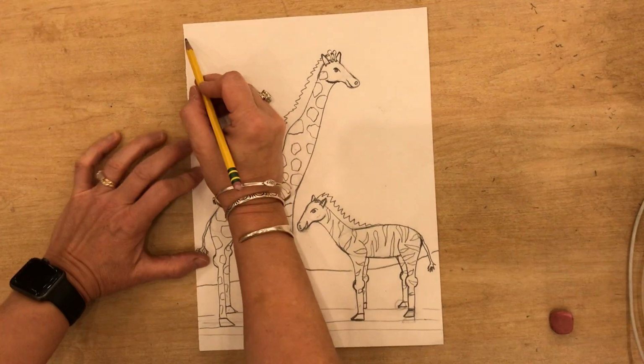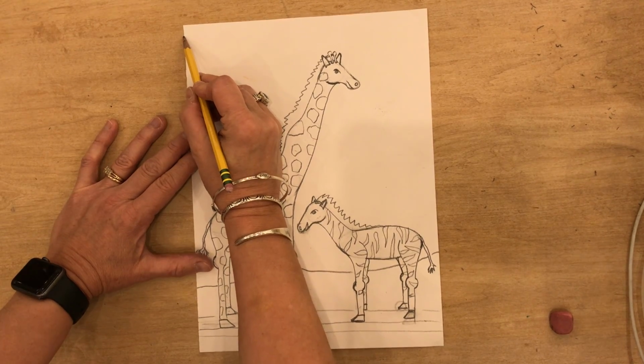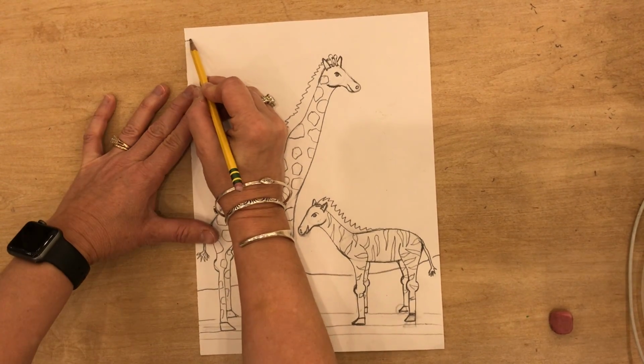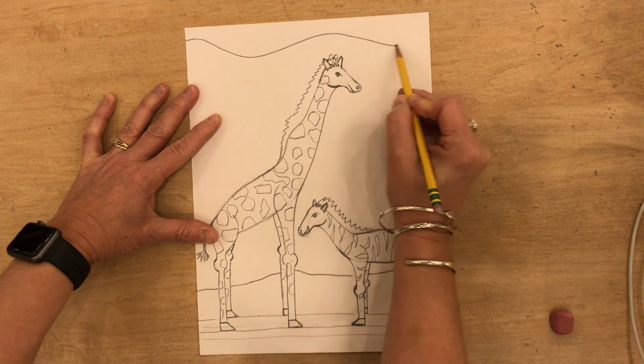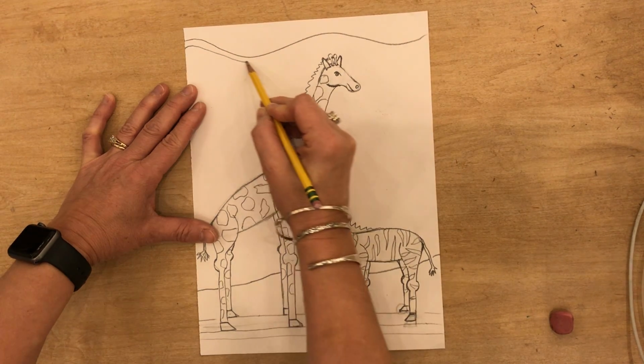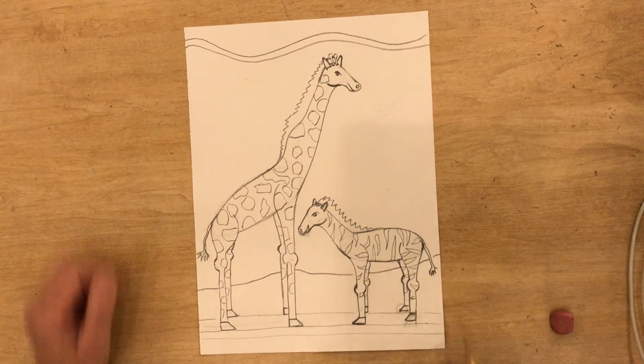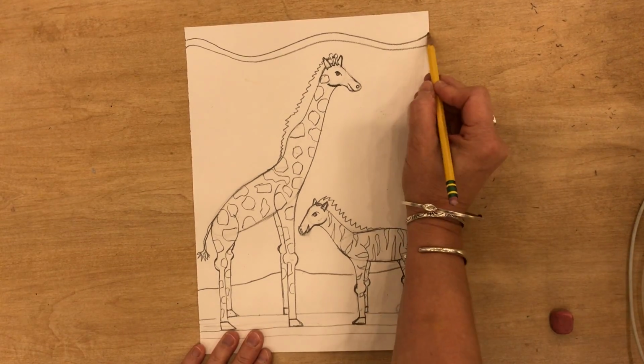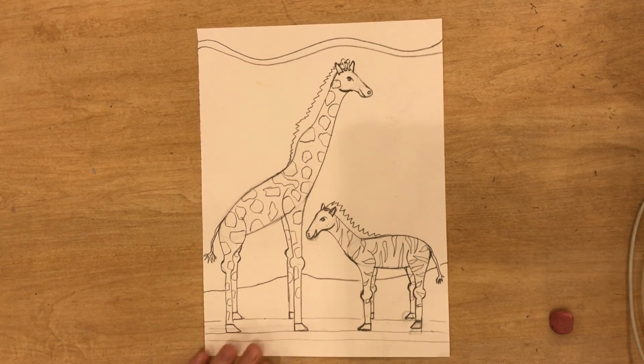So now we're going to add a vine, and we're going to add a monkey and a snake. The first thing I'm going to do is at the top of my paper, I'm going to create kind of a vine that's kind of swinging. We're just going to pretend that this vine is kind of looping. So we're going to create a vine that looks like it's kind of going across the paper.